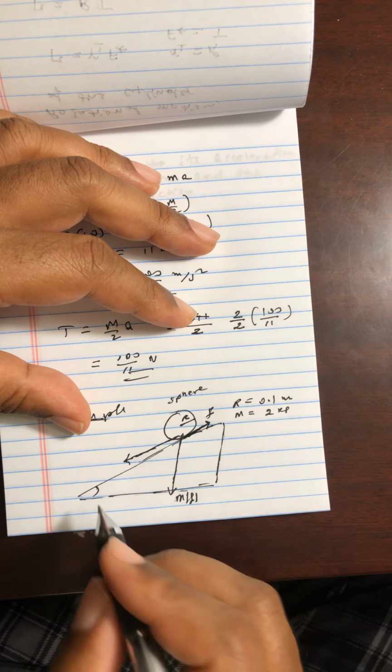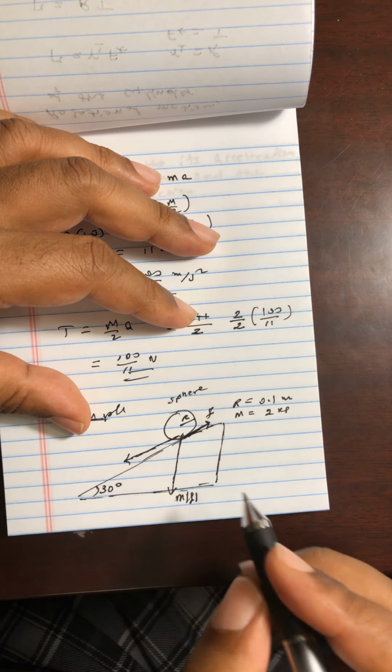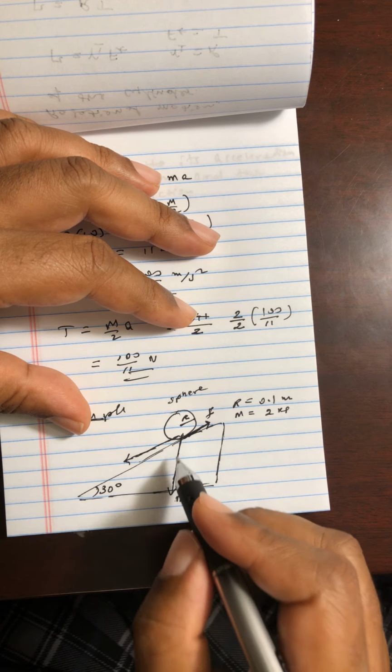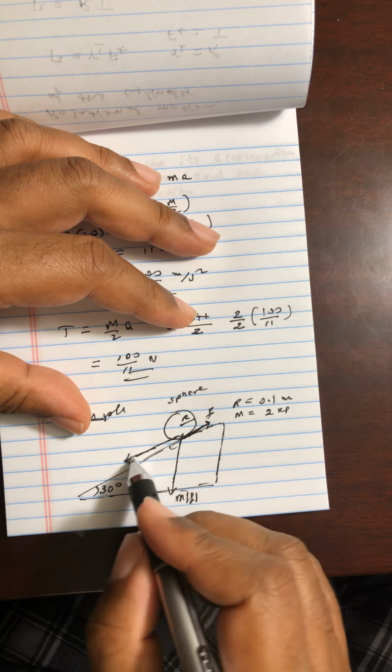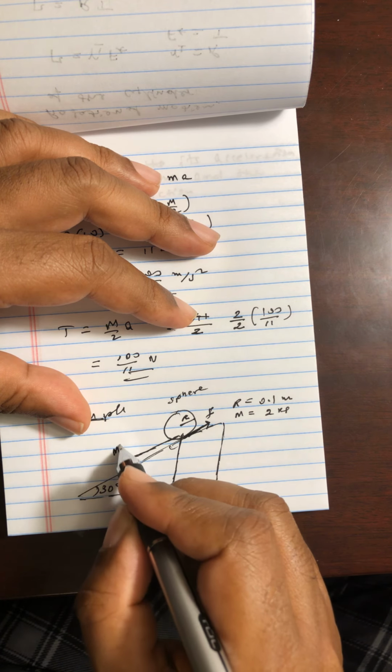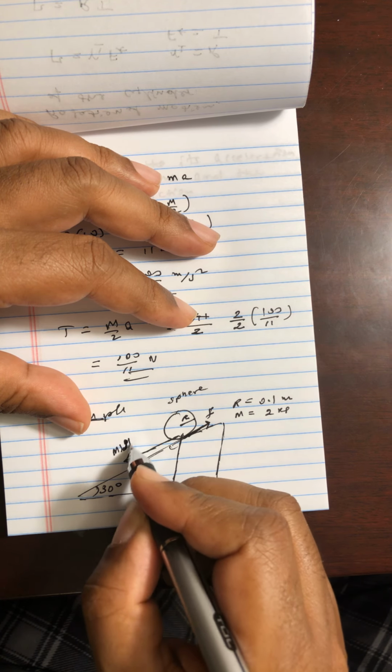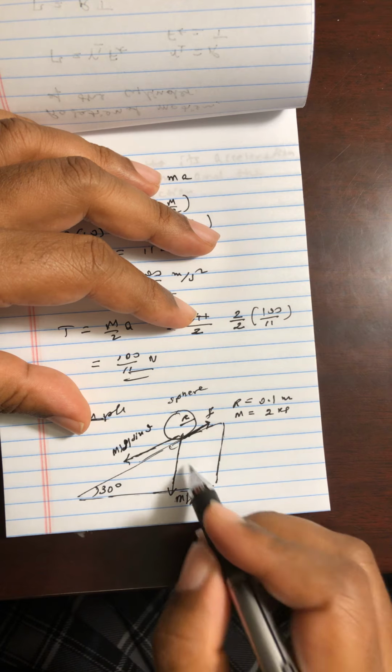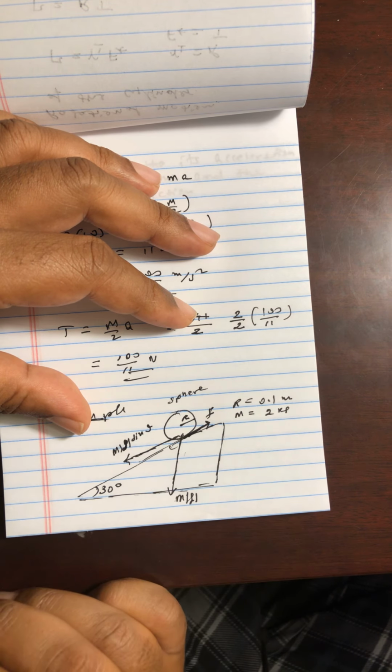Let's say this angle is 30 degrees. This component over here, if you remember, is mg sine theta, which is a component of gravity in this direction.